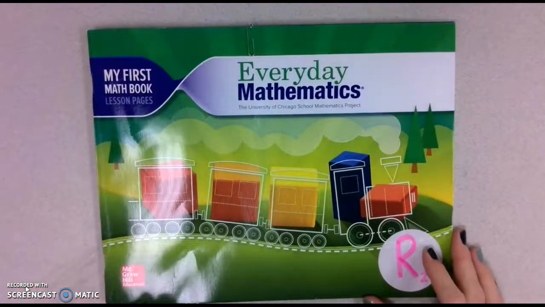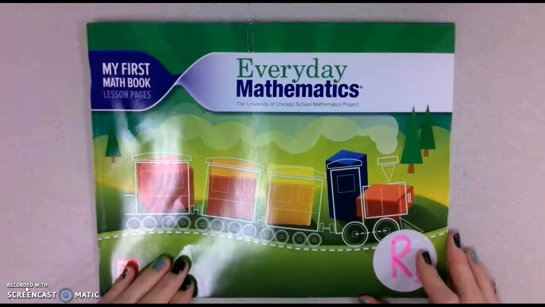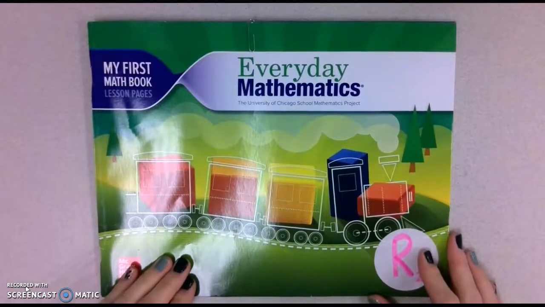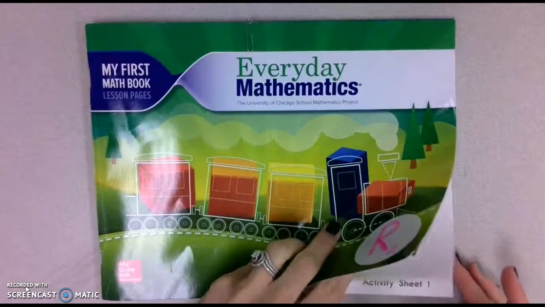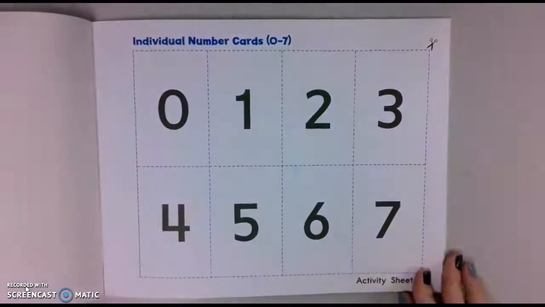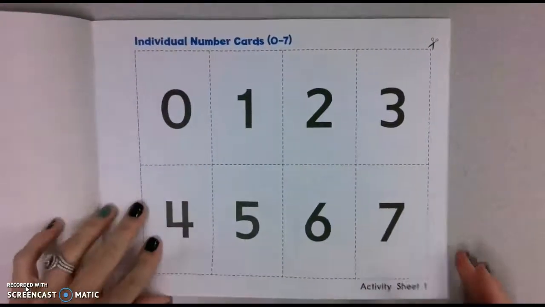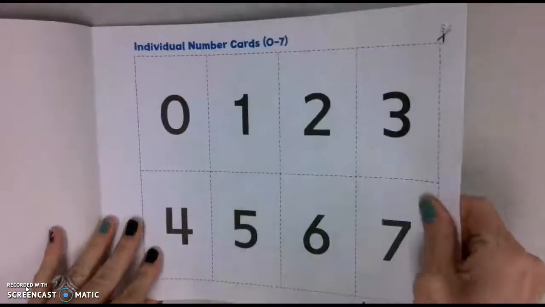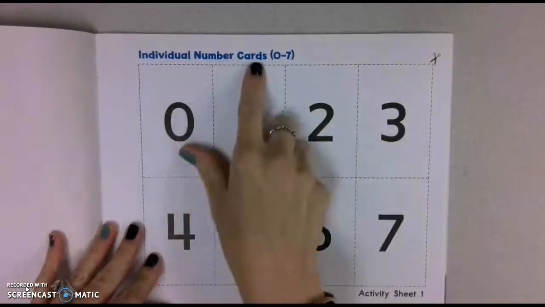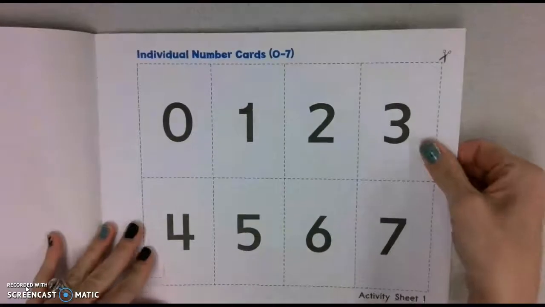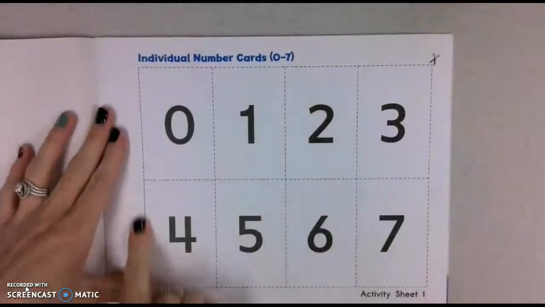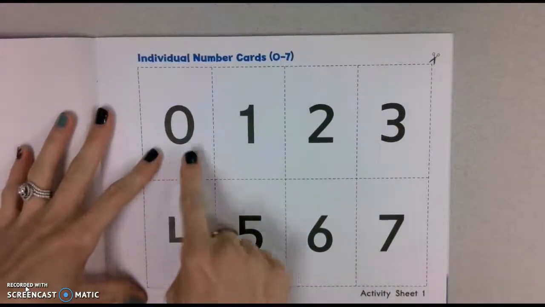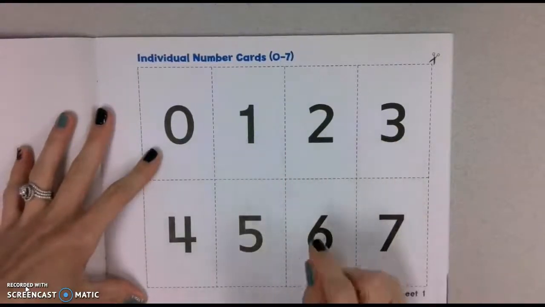For this lesson, we need number cards. So before we get started, I'm going to ask that you take your math book and open up to the very center of your book. At the center, you're going to find these harder pages, and they are individual number cards. So if you could take these out very carefully, cut all of them out so that you will have each number on one card.